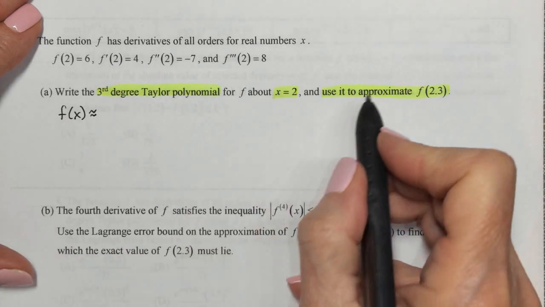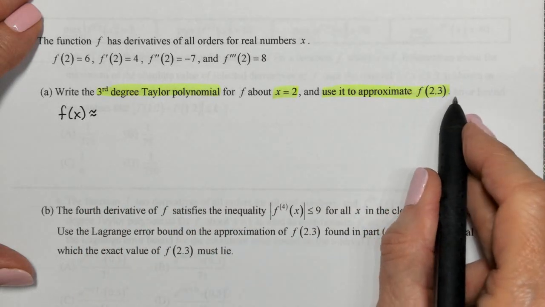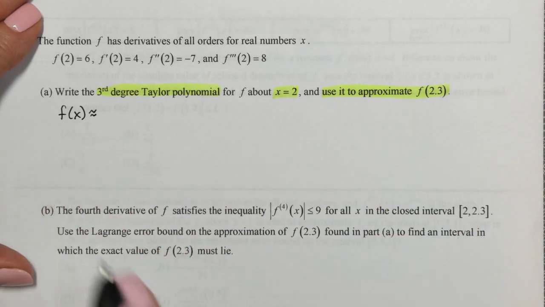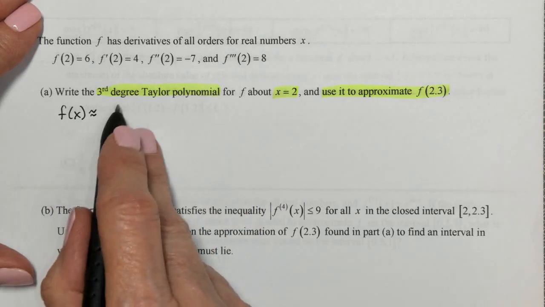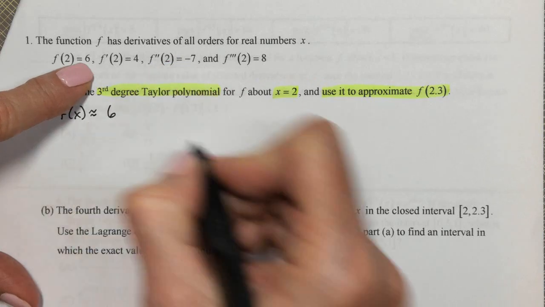Okay? And then we're going to use the Taylor polynomial to approximate f of 2.3. So we'll be putting 2.3 in for x. Okay? First, the third degree Taylor polynomial. We start with the constant term, 6.